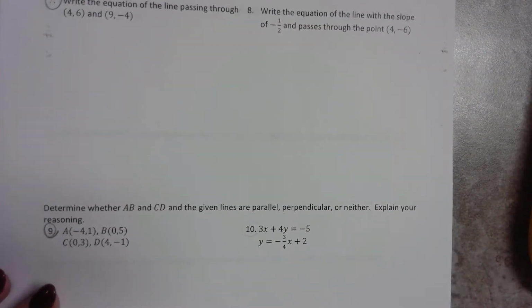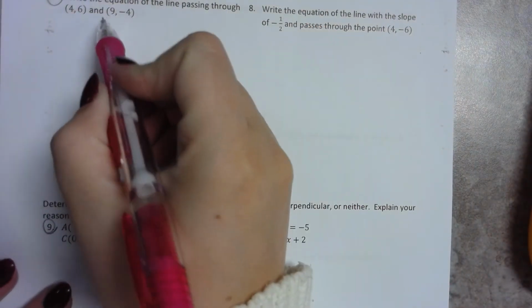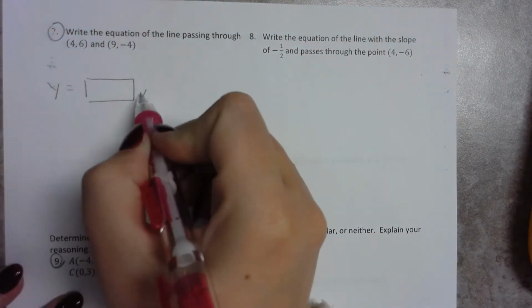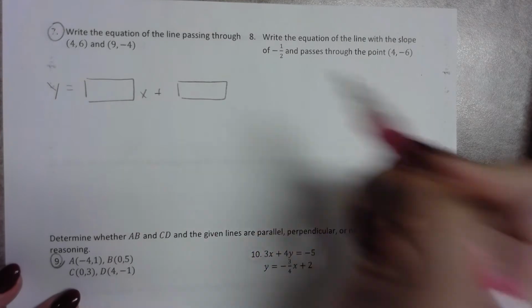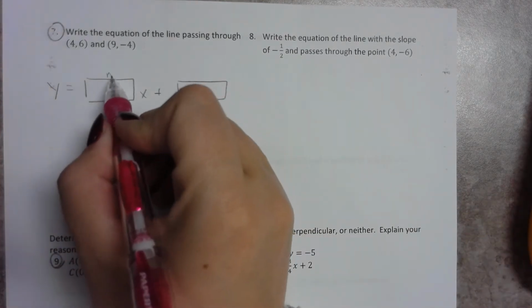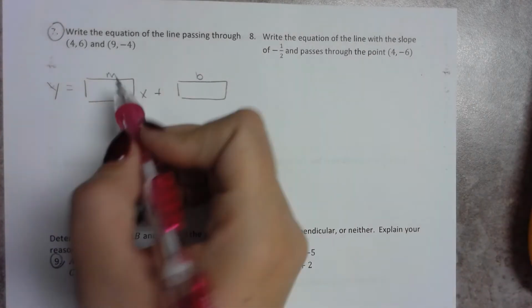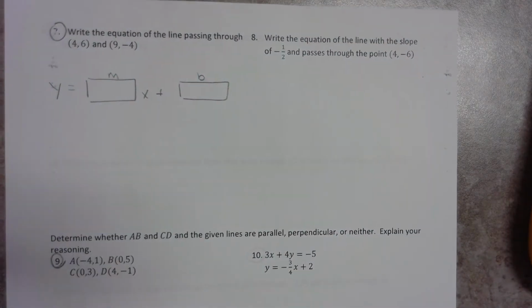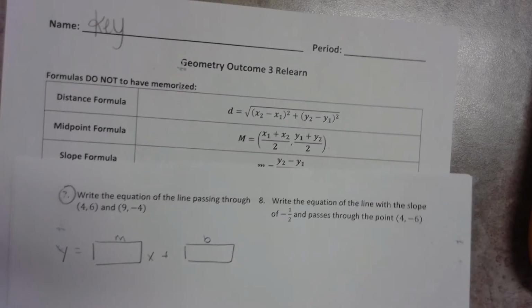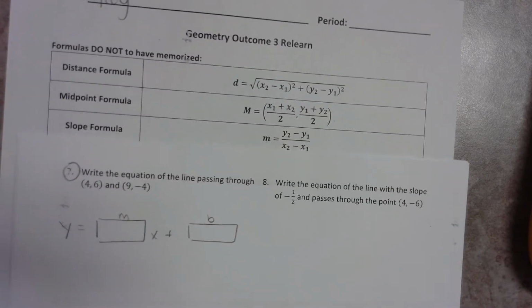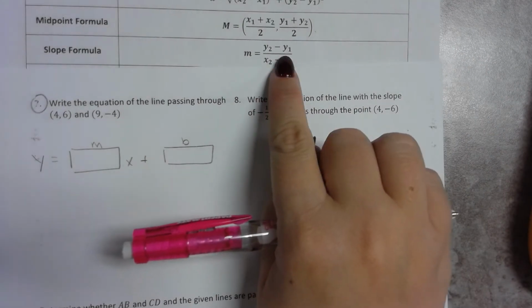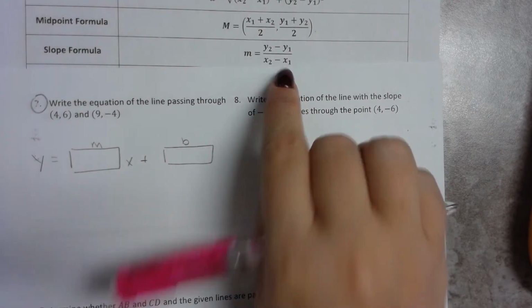Okay, in number 7, it wants us to write an equation of a line that passes through this point. So our answer is y equals mx plus b. If I want to know what the m is and the b is, then I first need to find the m by using our slope formula. Our slope formula is y2 minus y1 over x2 minus x1.